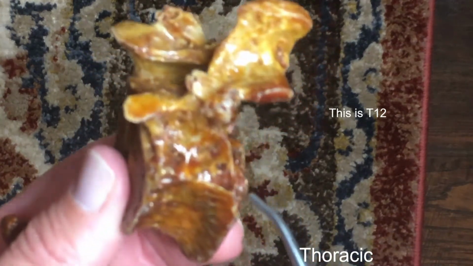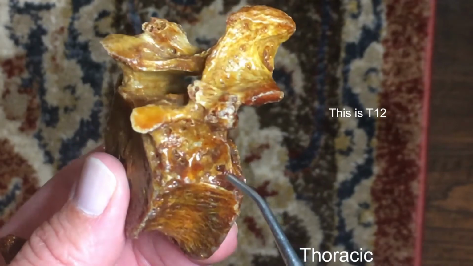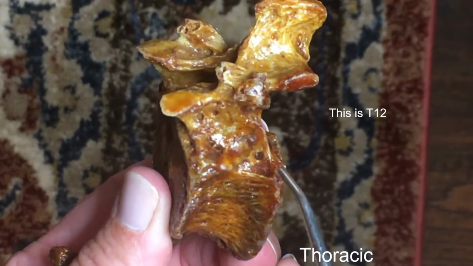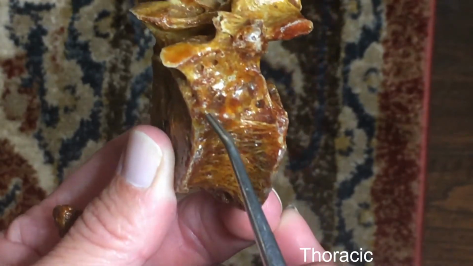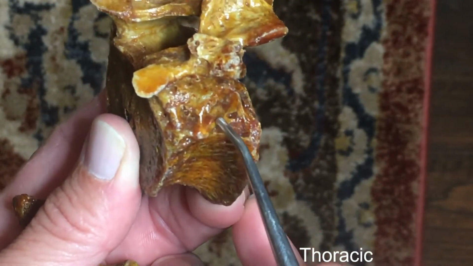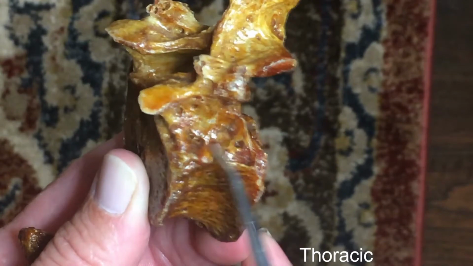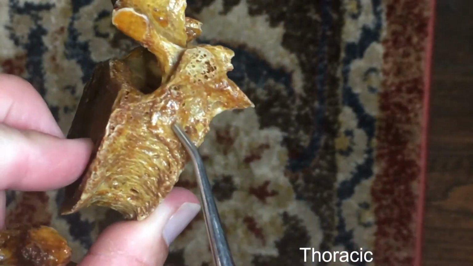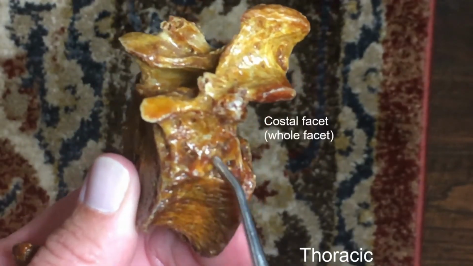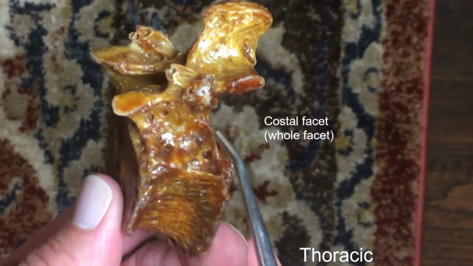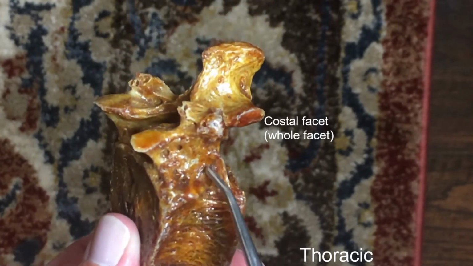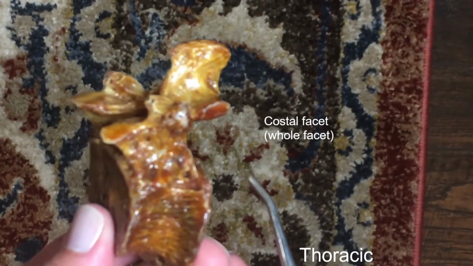You can see that if you look for demifaucets, and I'm sorry, this has a lot of this glaze on it, but instead of seeing a surface like here and here, you see this kind of ditchy part right in the middle as we look on this lateral side of the centrum. So instead of a demifaucet, that's a whole faucet. And these later thoracic vertebrae are like this. These are the ones that hold the floating ribs.